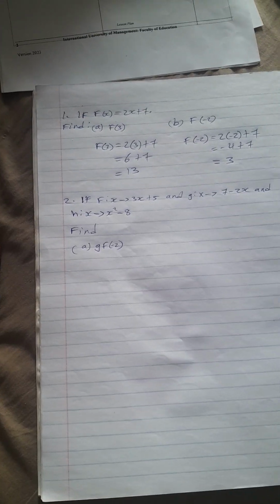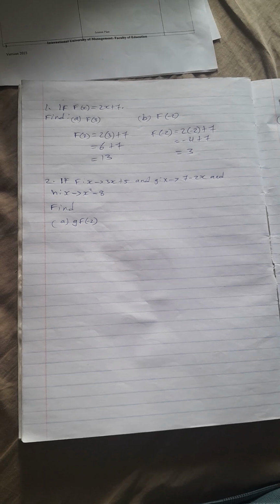Our second example, my good people, is called a function of a function. It is whereby you deal with two functions. As you can see, there's f of x, which is equal to 3x plus 5, and then there's another one which says g of x is equal to 7 minus 2x, and the third one is h of x, which is equal to x squared minus 8. So find, that is the first example, g of f of negative 2.